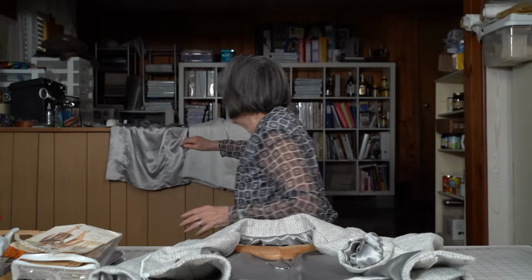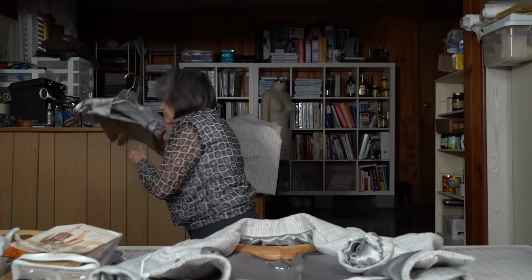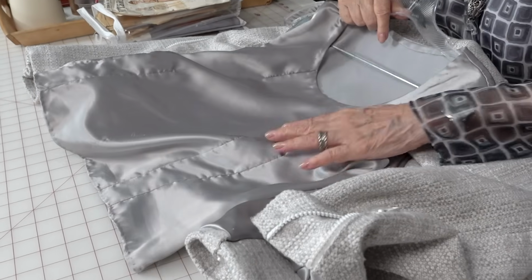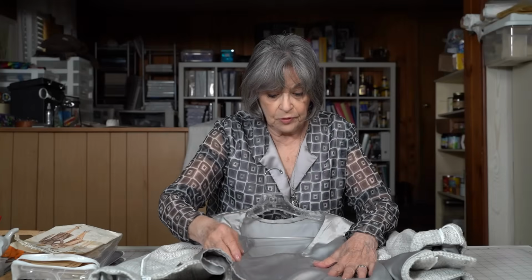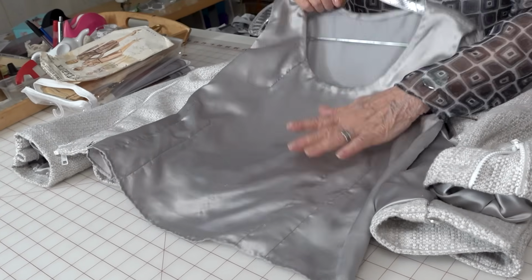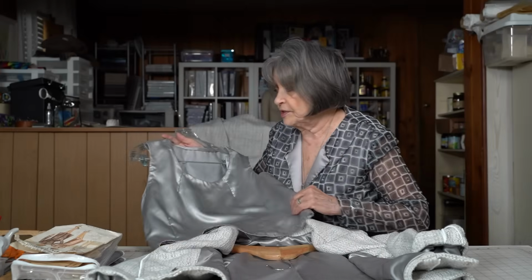And now here's a shell that goes in that matches the lining, of course. I've got some streaks on here, but I have found I can take them out with soap, so they'll come out.